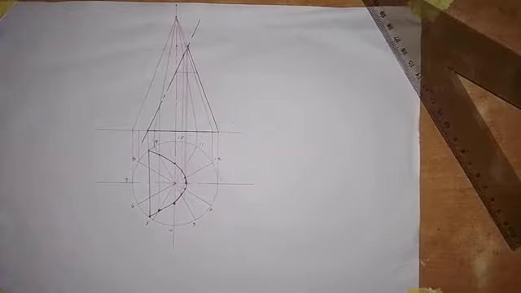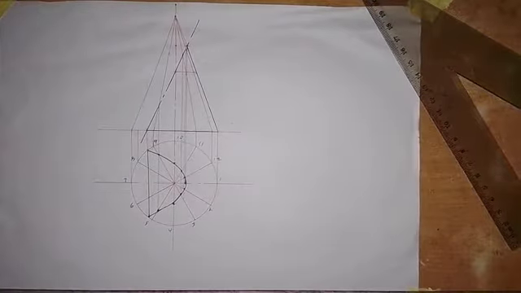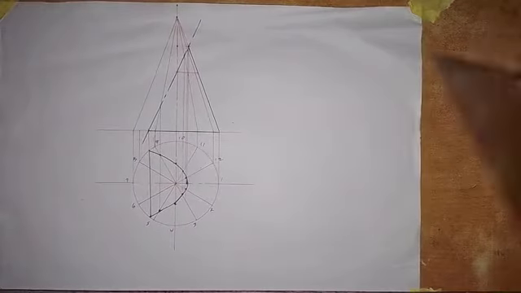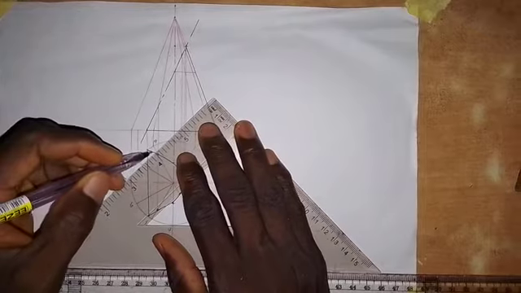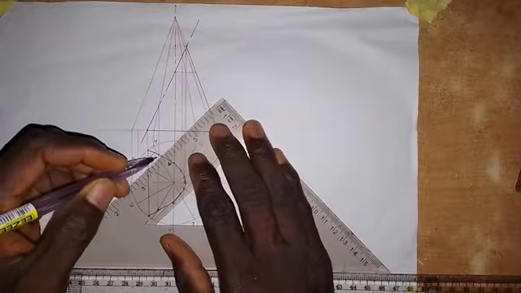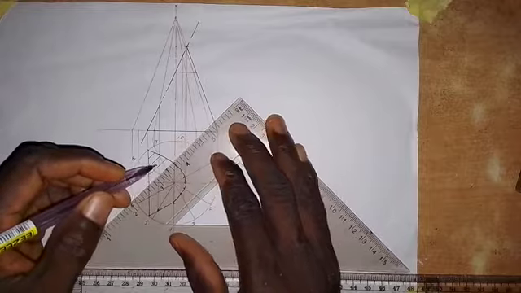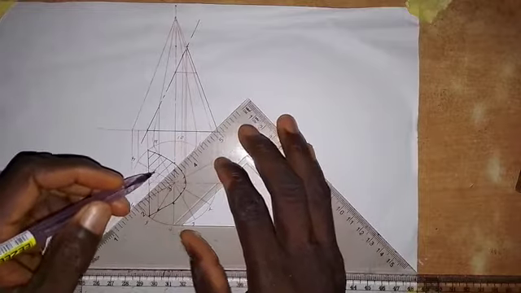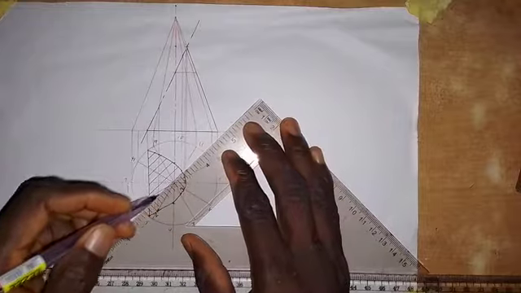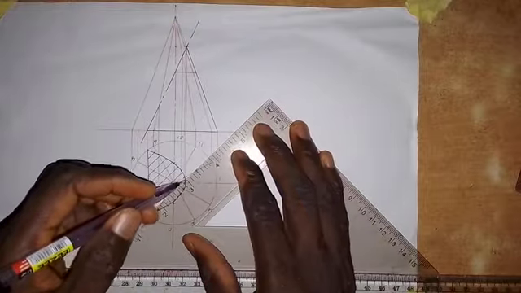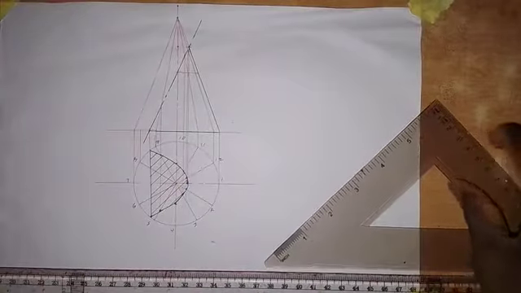So the next thing that we are going to do is that we have to show the roughness of this part here in the plan. So how do we show that? We take our 45-degree set square, and we make arching lines on this surface as I'm doing it here. Alright, so that's it. So that's the rough part of it.